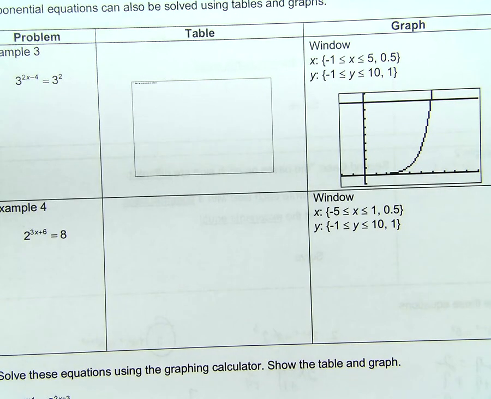So what happens if it's really not easy to get to a common base? Or maybe you just can't figure it out.